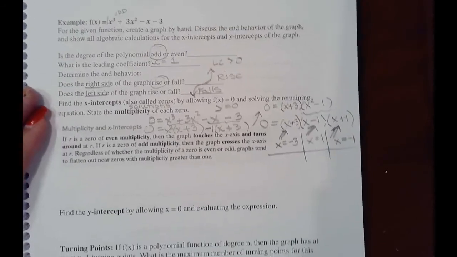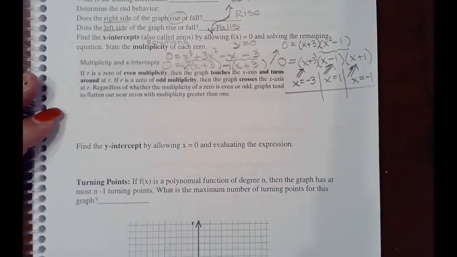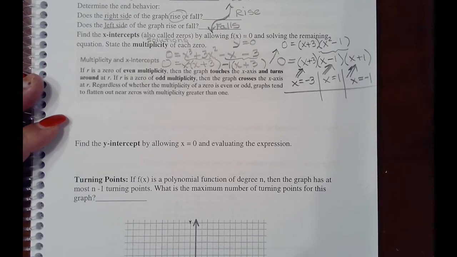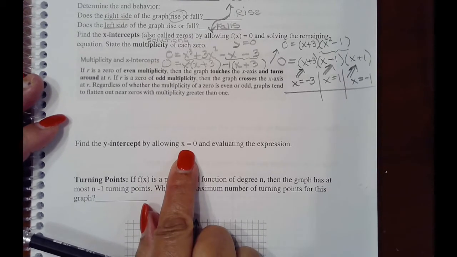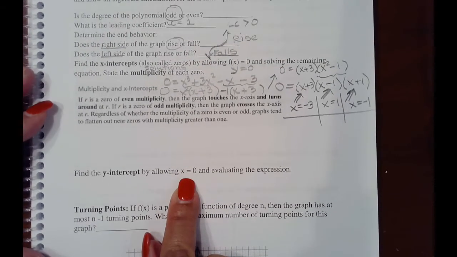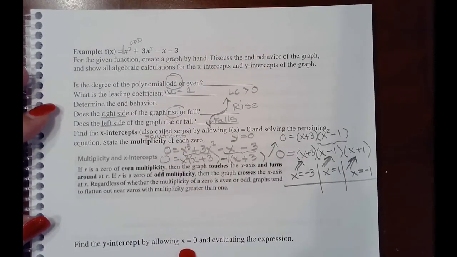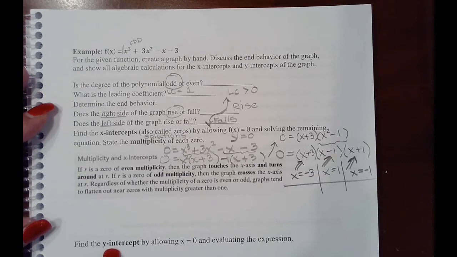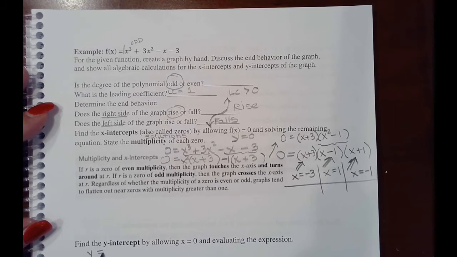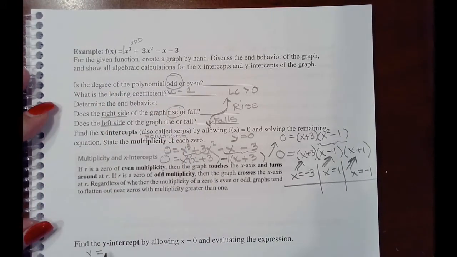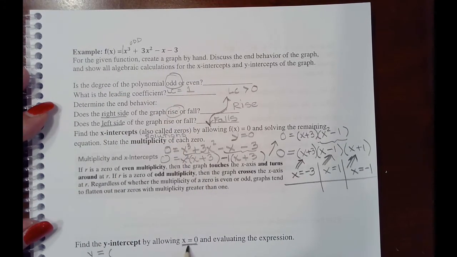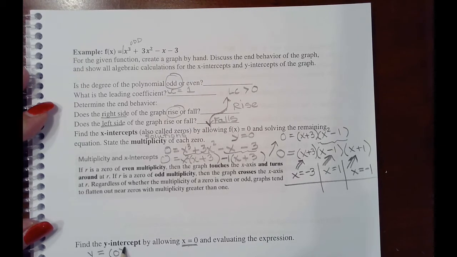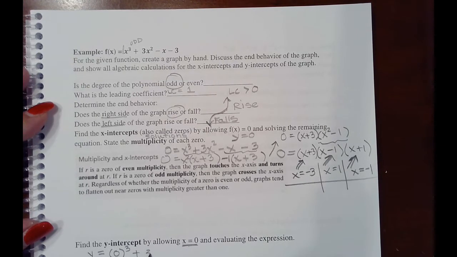Okay, find the y-intercept. Well, the y-intercept in every section is when you allow x to be equal to 0. So in this particular function, we're going to let x be equal to 0 to find that y-intercept. So it's y, that's just another name for f of x. We're going to put 0 everywhere we see an x, so it's 0 cubed plus 3 times 0 squared minus 0 minus 3.